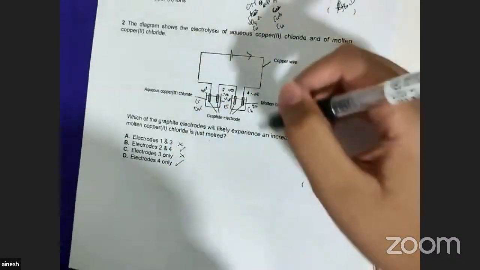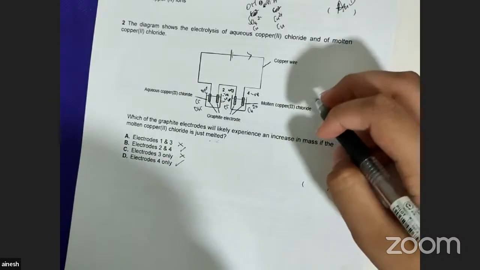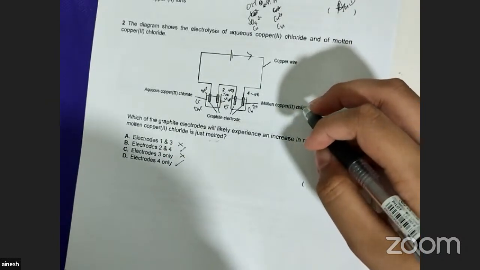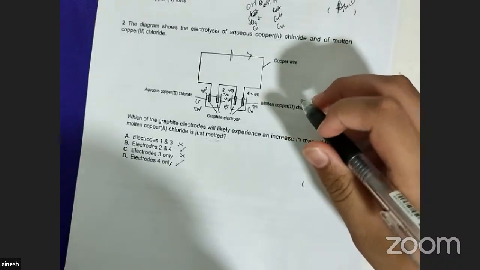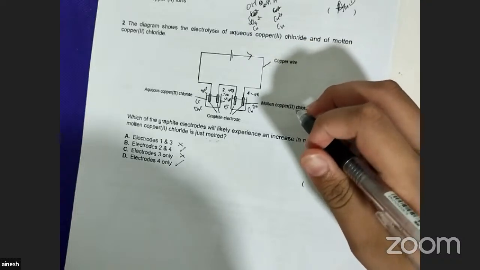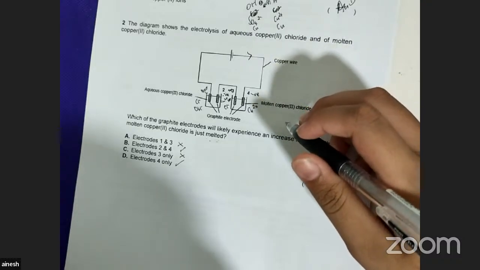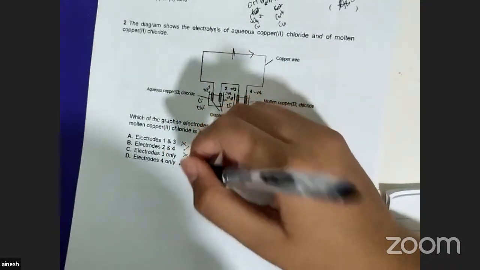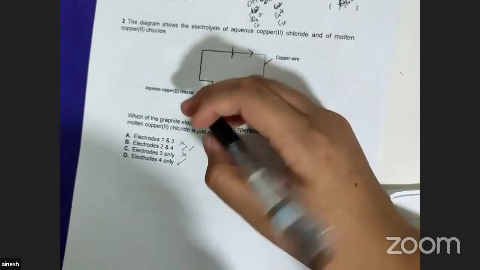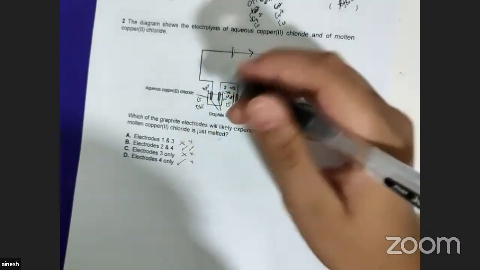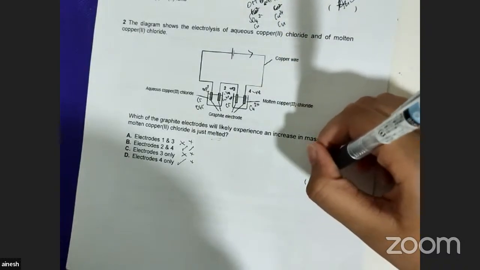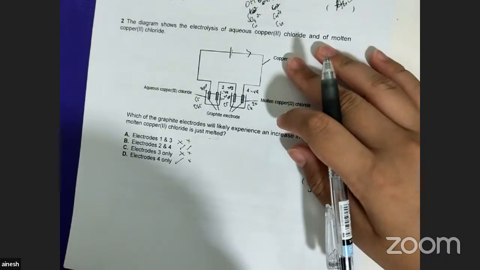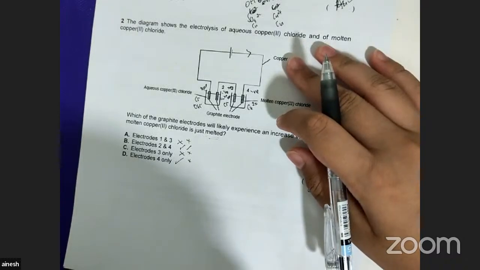Electro 2, who wins? Cu2+. Why? Because it's a 2+. Right, and then it becomes? Cu. Any connection? Yeah. I'm sorry, can I see the question one more time? Oh, it's just math. Any questions? No. Let's move.